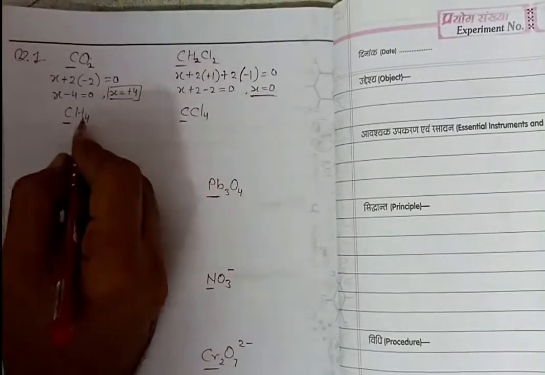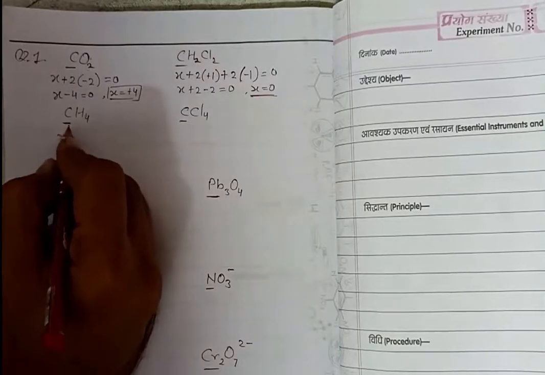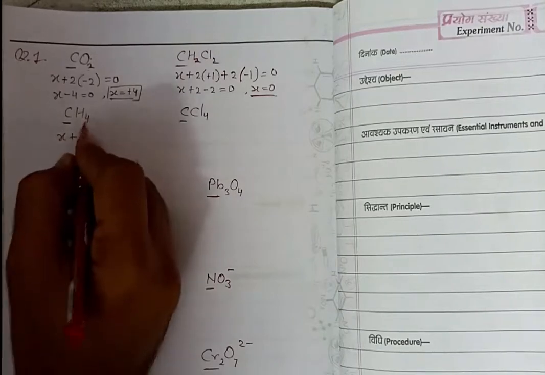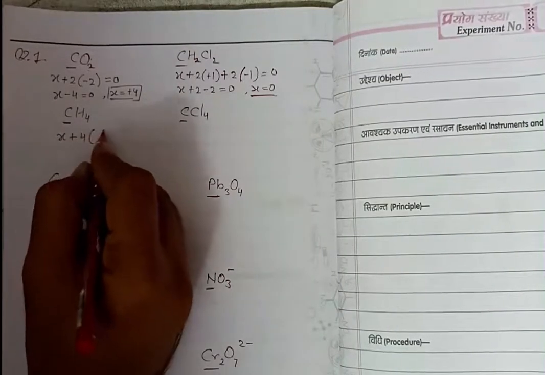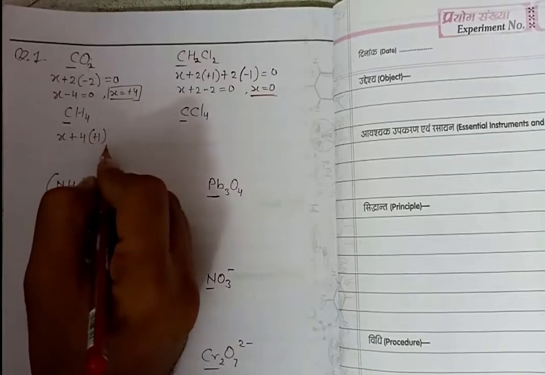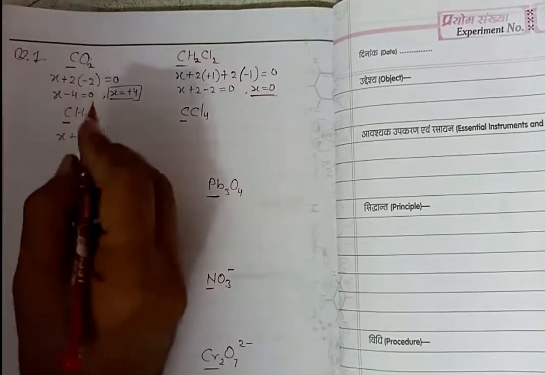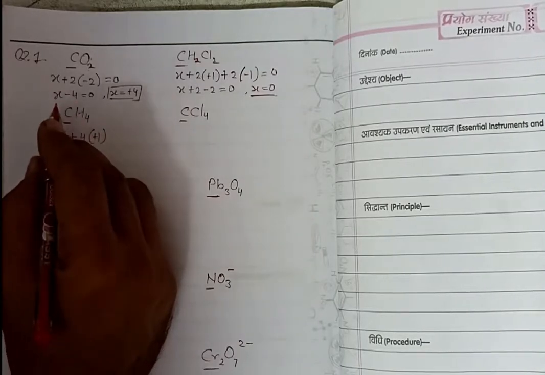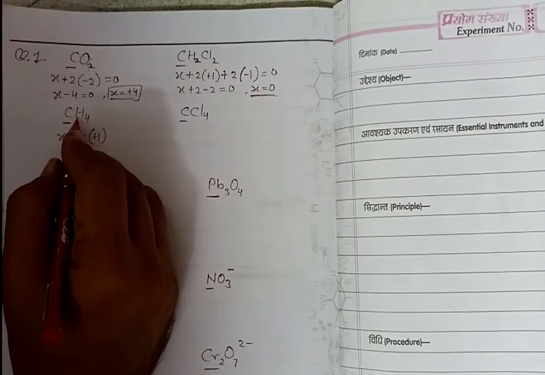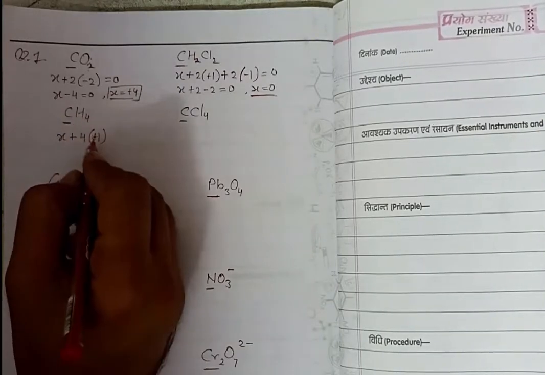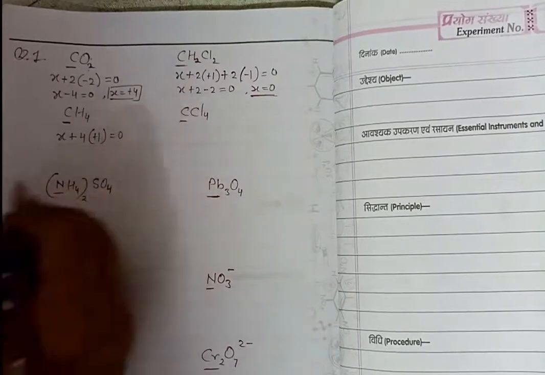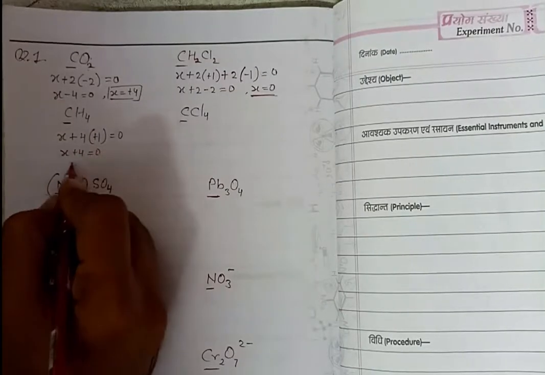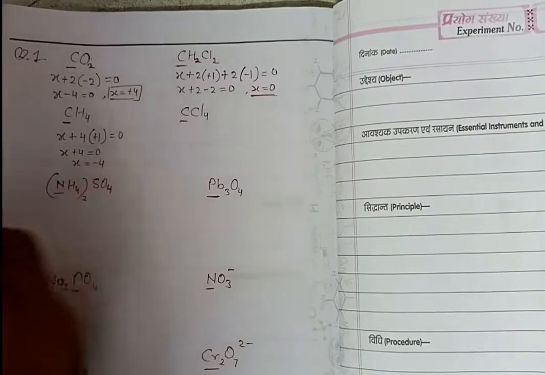Now the next one is CH4. Assume the oxidation number of carbon is X, then we put a plus sign, we write the subscript first, then the oxidation number of hydrogen is assumed to be plus 1. Most of the time it is plus 1, but when hydrogen is combined with metals, it is called a hydride, and the oxidation number of hydride is minus 1. The sum of these oxidation numbers must be equal to 0. So X plus 4 is equal to 0. So X is equal to minus 4.